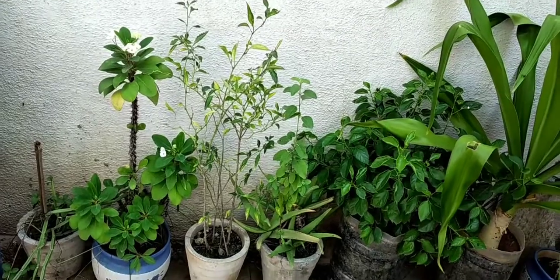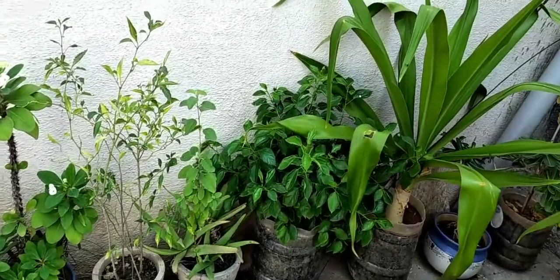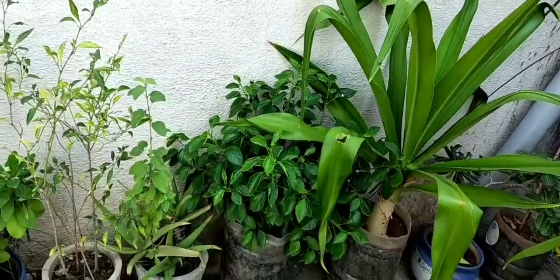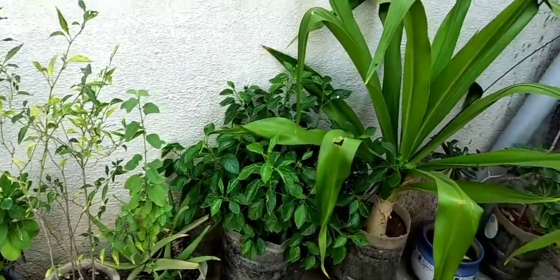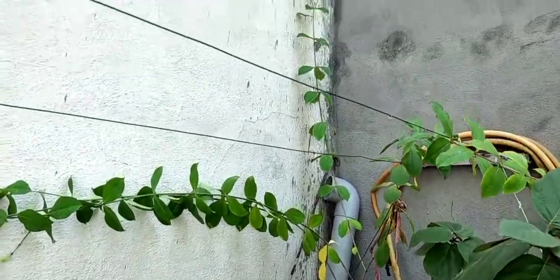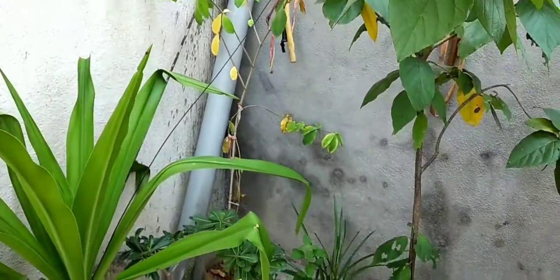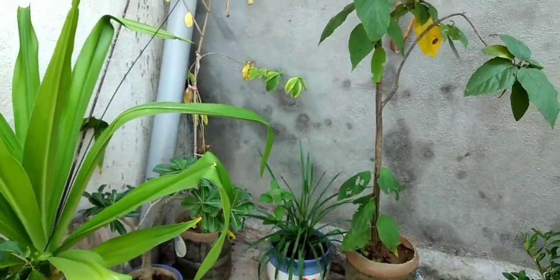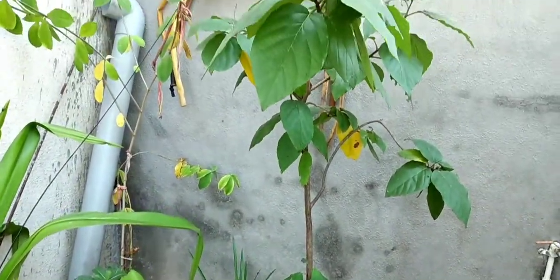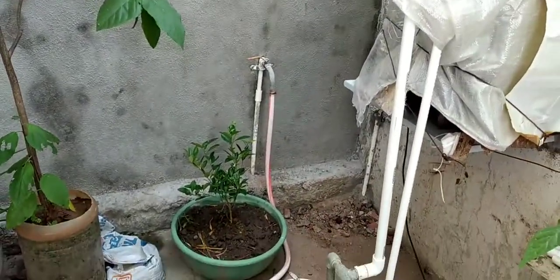Today you can see my garden, the backyard, several plantations you can see. Just have a look at these plants. And here, just have a look at the different types of plants I've planted in pots.